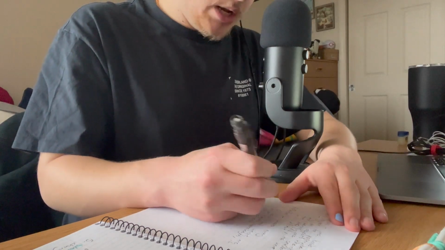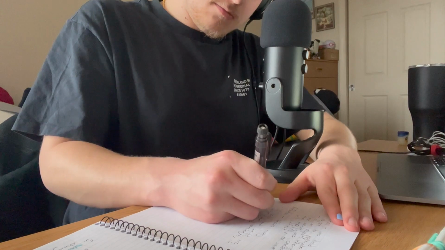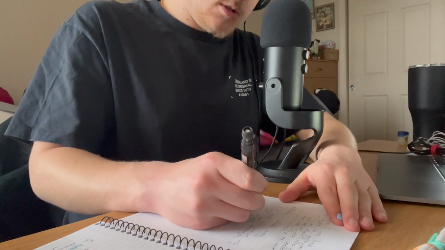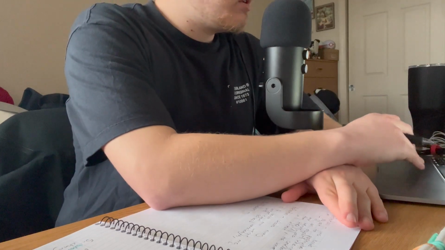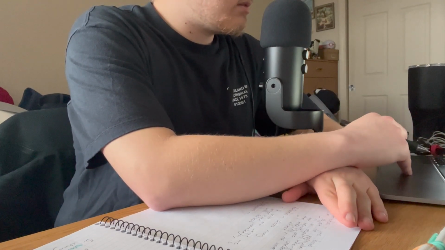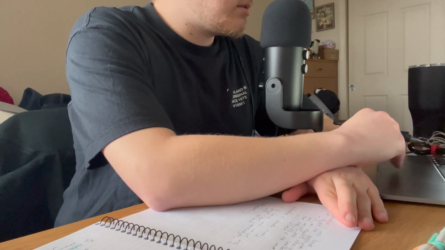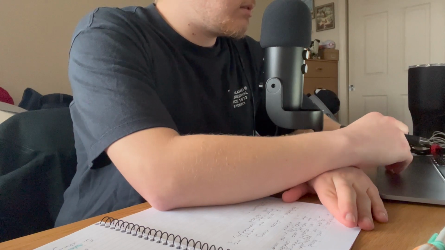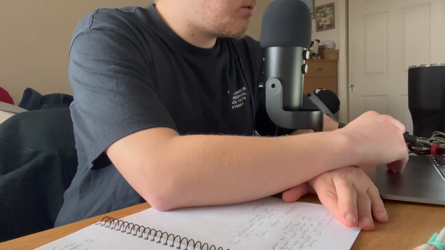And last but not least, we have diffusion. Diffusion is a little different. I don't have an outright definition for diffusion.